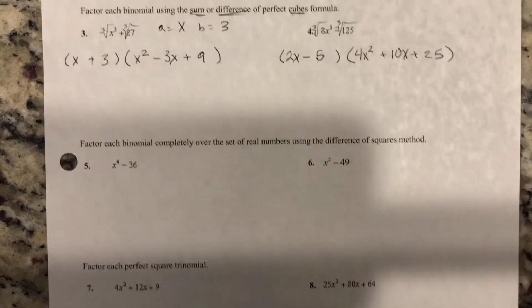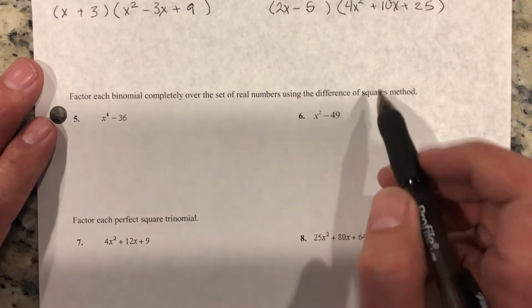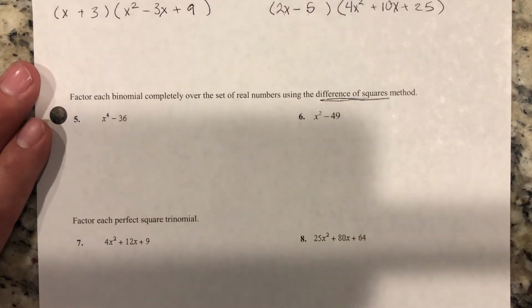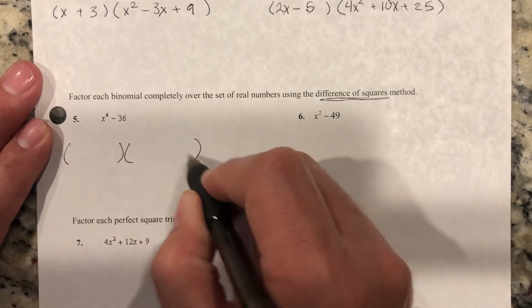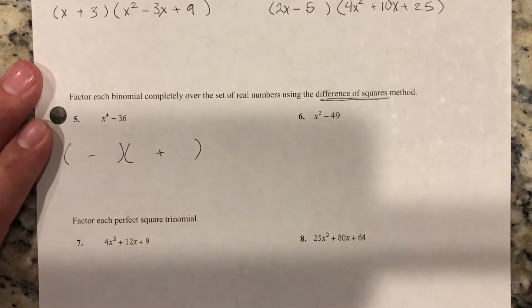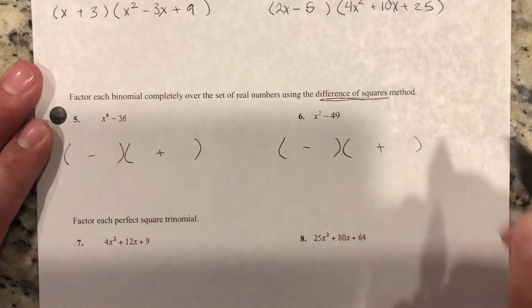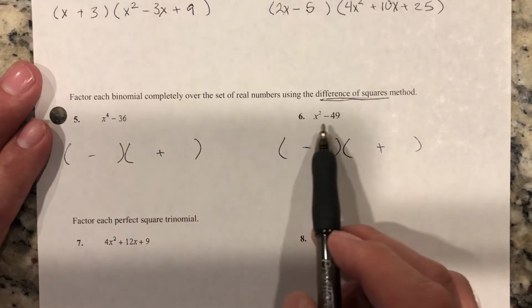All right, looking at number 5 and 6, this is going to be the difference of squares. Again, on your formula chart, for the difference of squares, one's going to be minus, one's going to be plus. So I can do that for both of these because I know that these are the difference of 2 perfect squares. Number 6 is actually the easier one.